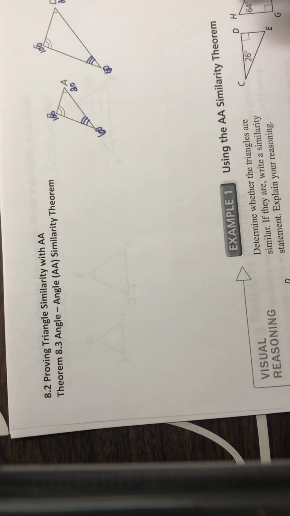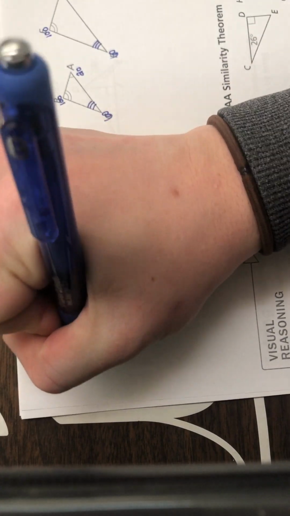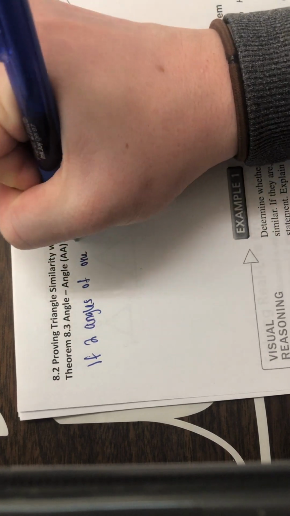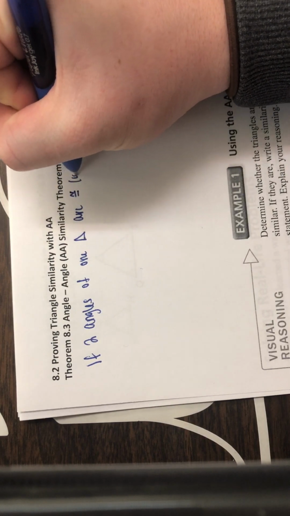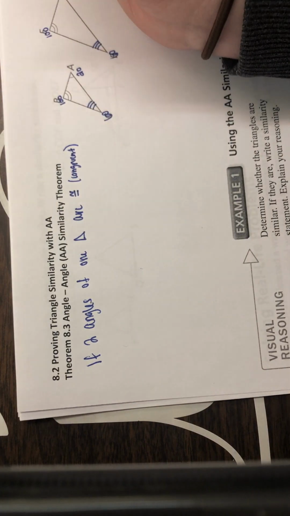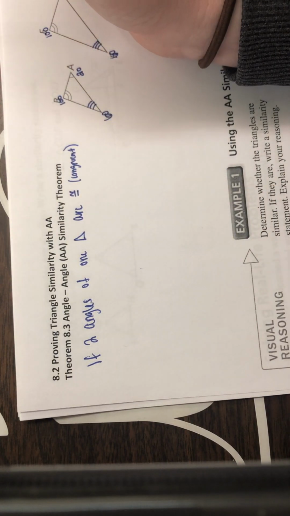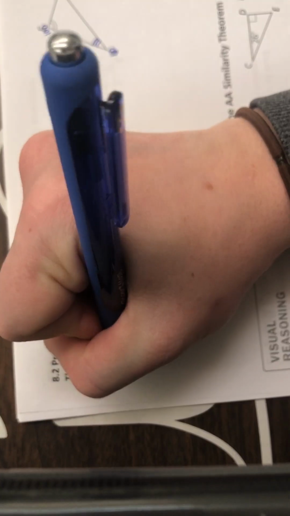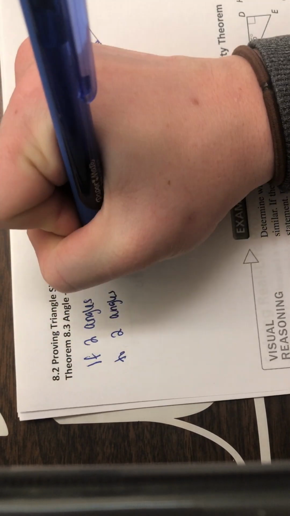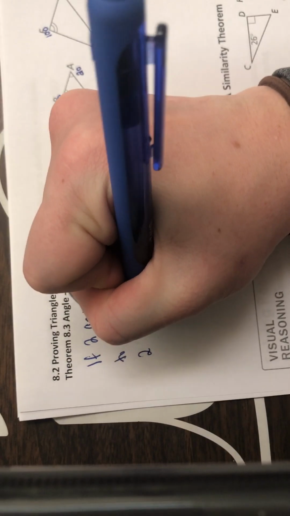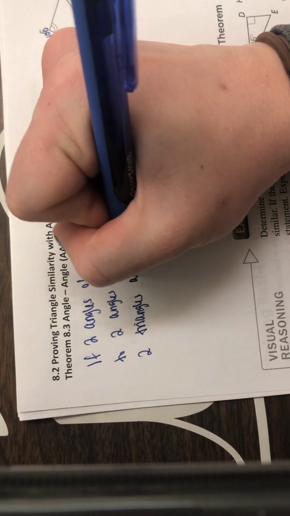Our theorem, 8.3, the Angle Similarity Theorem, says that if two angles of one triangle are congruent to two angles in another triangle, then the two triangles are similar. You can abbreviate if you want. I'll write that there for you, but you can write either version, remember, it's good note-taking skills.